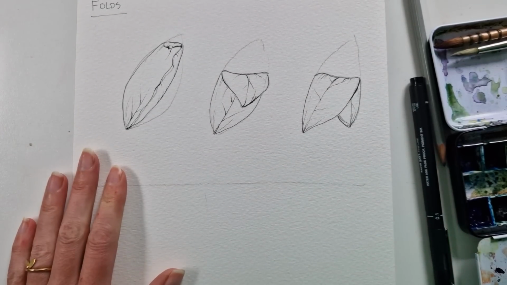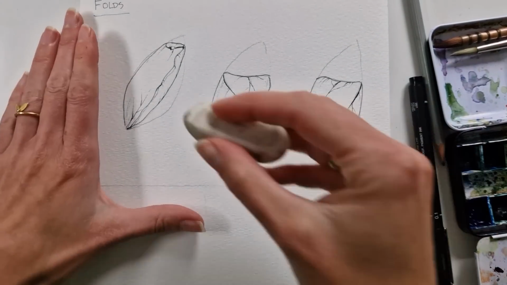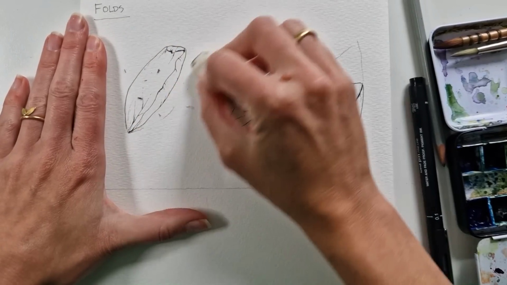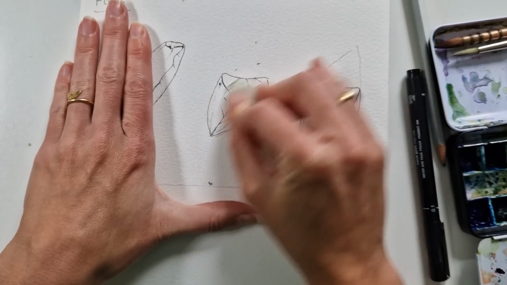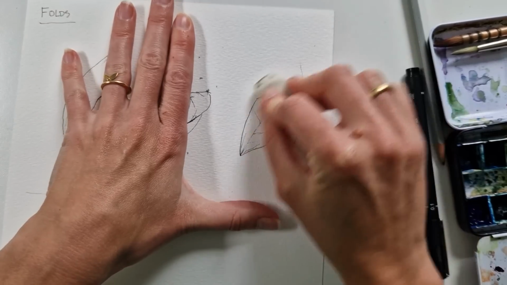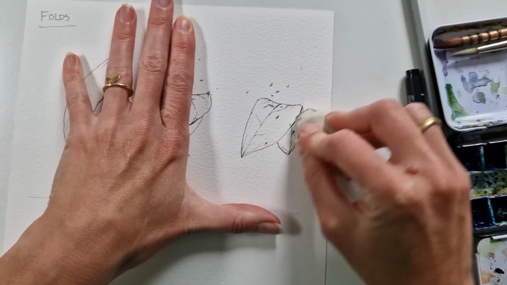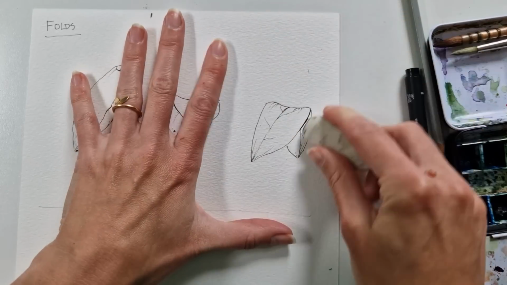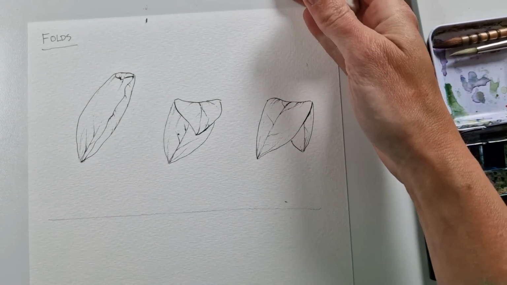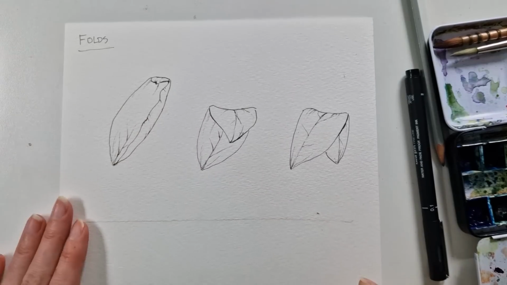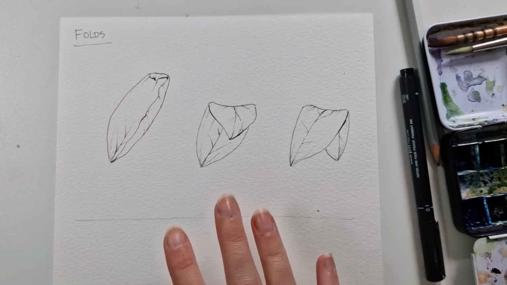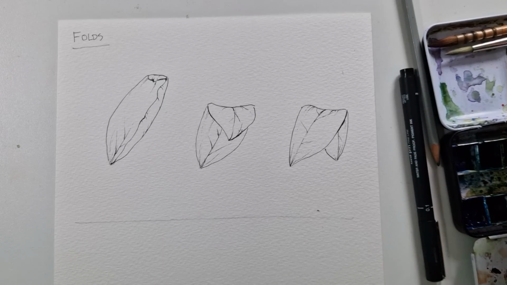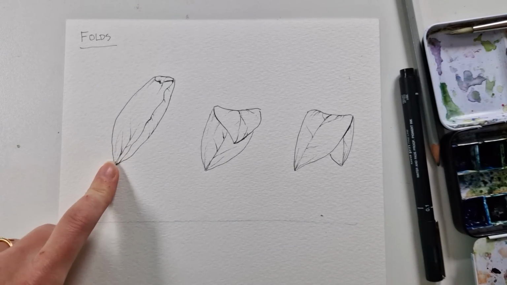And then we can erase pencil lines, pencil guides, and we have these 3 folding leaves. And of course we can add watercolor to it. I'll do it now.